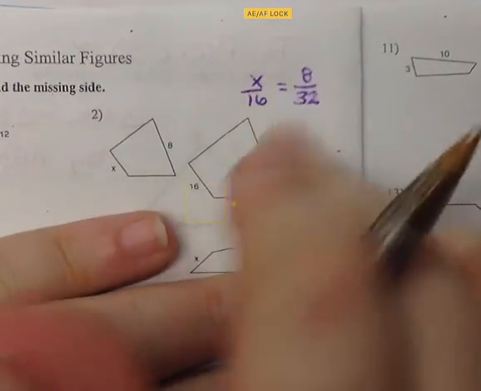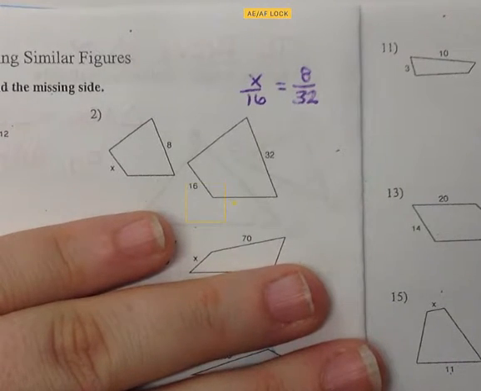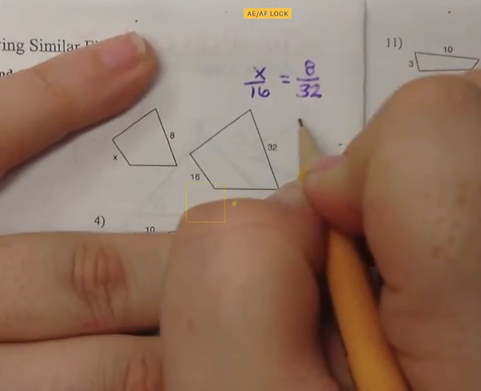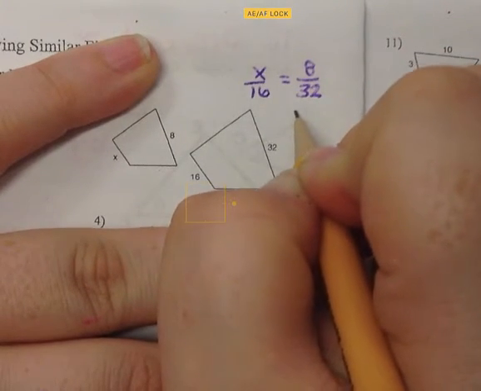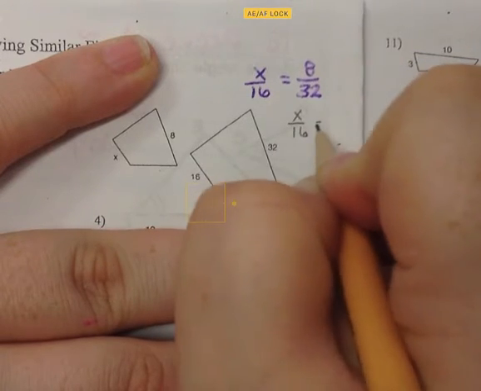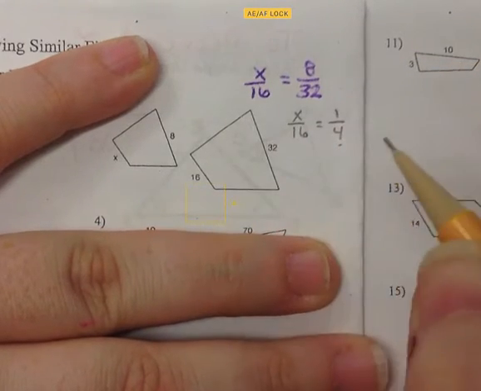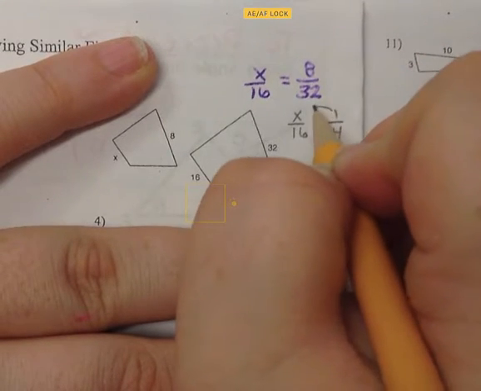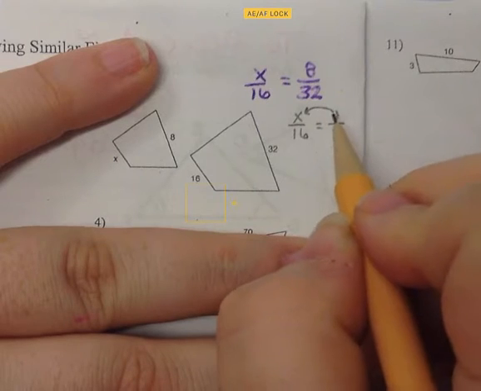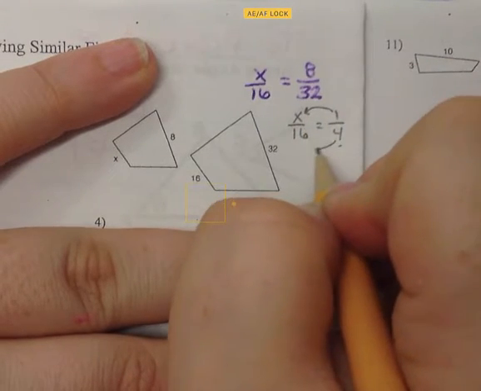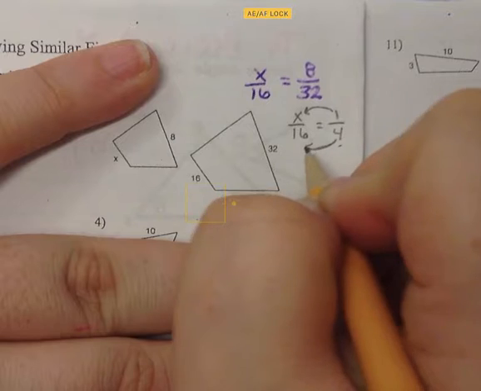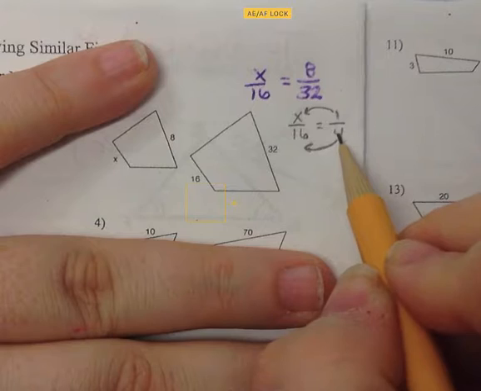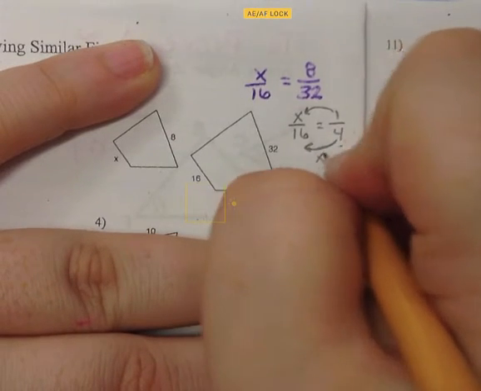Now you can actually simplify 8 over 32. 8 over 32 actually becomes 1 over 4. So this is x over 16 equals 1 over 4. So we have to figure out how to get from 1 to x. If we're going from 1 to x, we have to go from 4 to 16. Now how do we scale from 4 to 16? Again, multiplication or division. 4 times 4 gives us the 16.